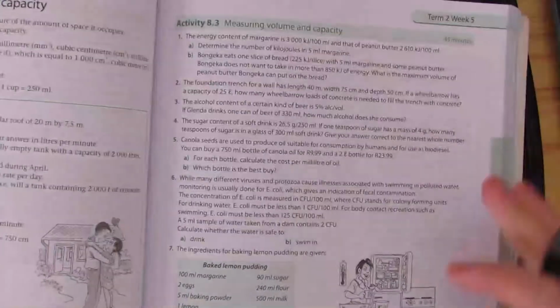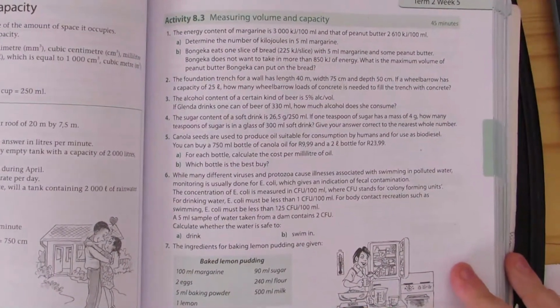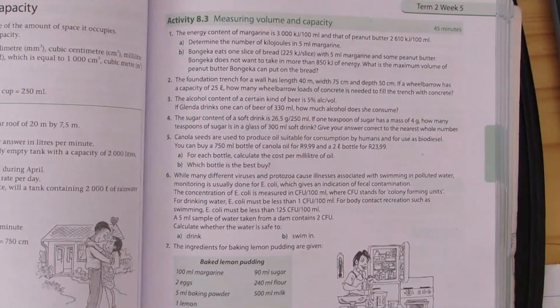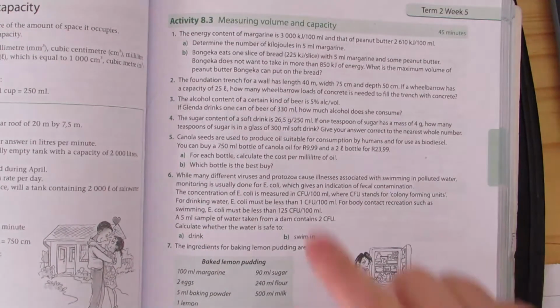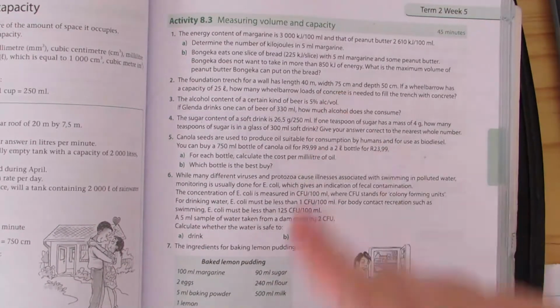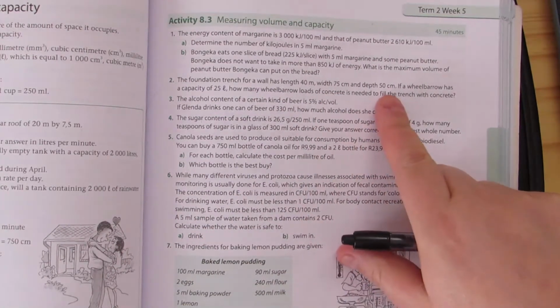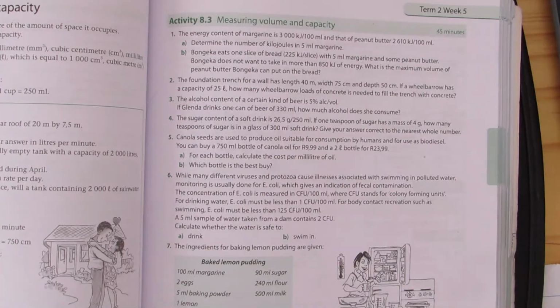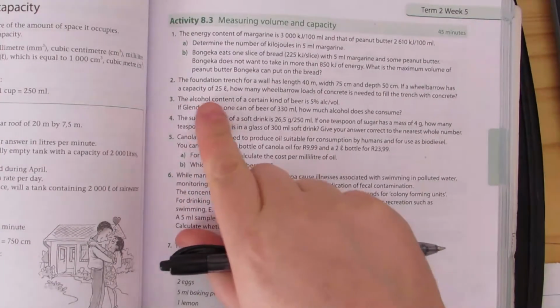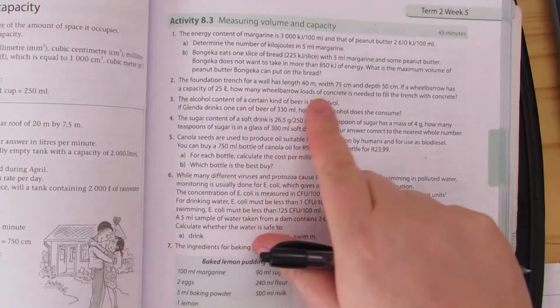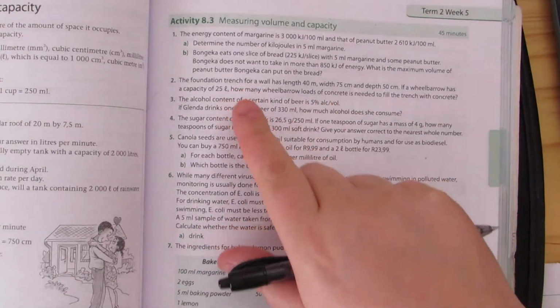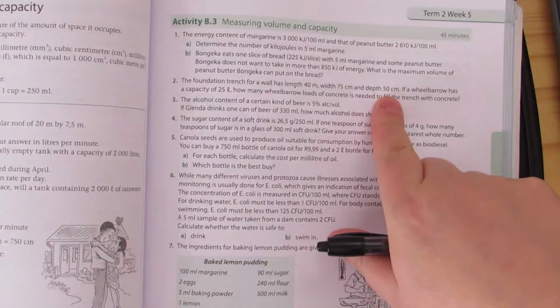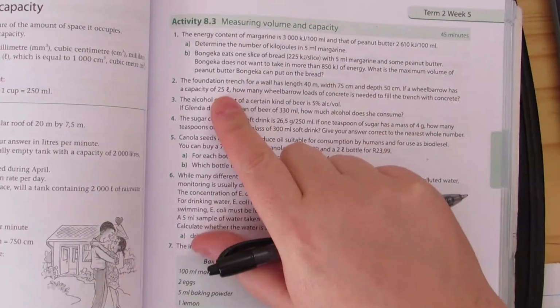Question 2 is looking at a construction. Now we're going to be using a bit of our area and perimeter and all that nonsense and volume here. The foundation trench for a wall is 40 meters long, has a width of 75 centimeters and 50 centimeters deep. If a wheelbarrow has a capacity of 25 liters, how many wheelbarrow loads of concrete will we need to fill the trench?